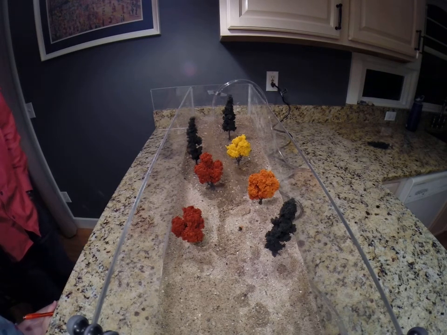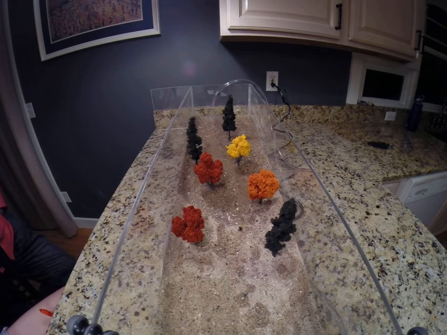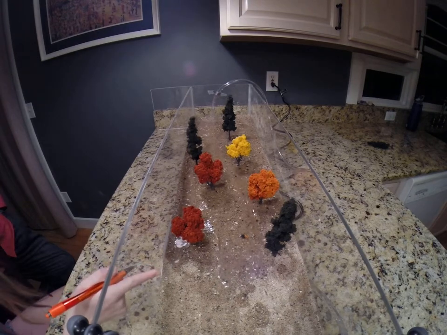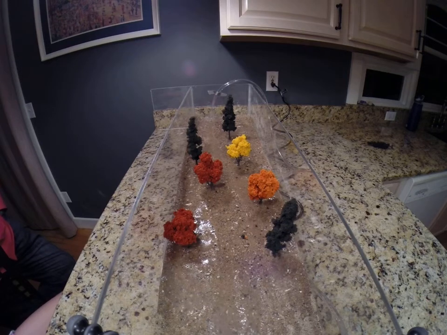What time is it? 8:05. So we're not even a minute into it. We've got to wait and see what happens over time. Well, look at the sand. What's it doing? Saturated. So take notes. What's going on with the sand? It's soaking up the water right now, right?